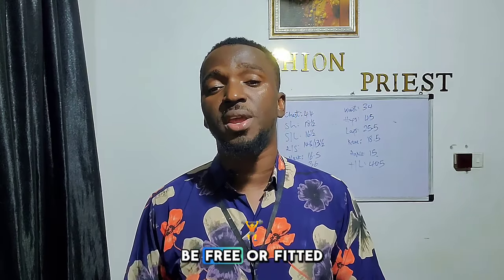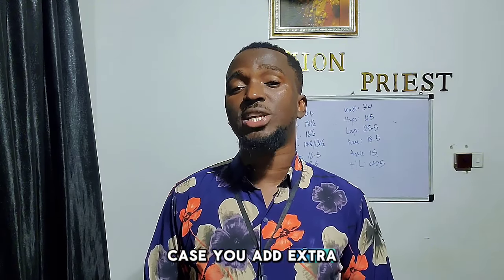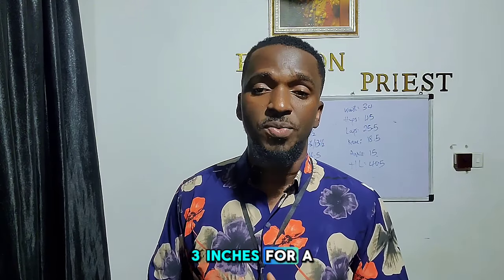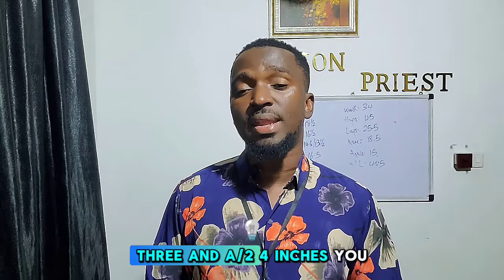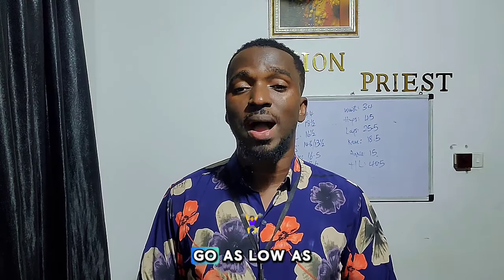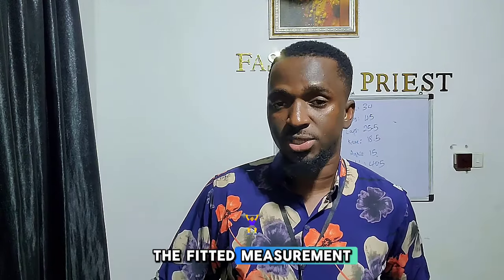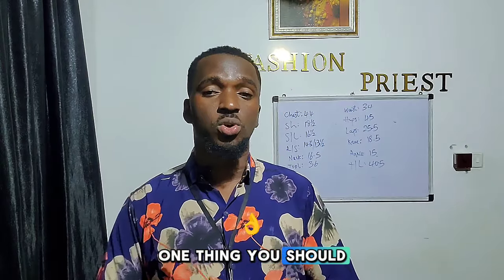Is it going to be free, fitted, or moderate? In any case, you add an extra 3 inches for a fitted outfit, and 3.5 to 4 inches for a free outfit. You can also go as low as adding 2.5 inches for the fitted measurement. So that is one thing you should know.